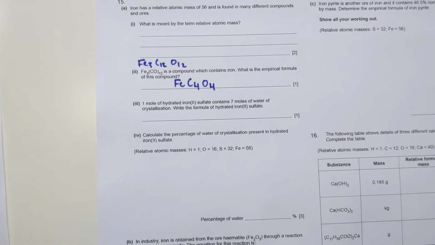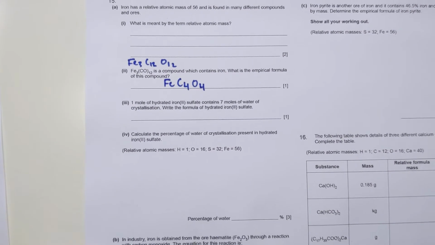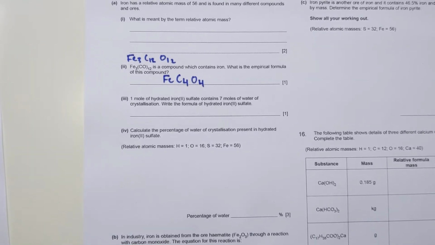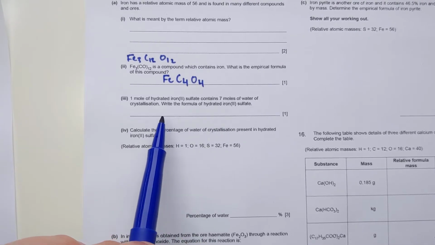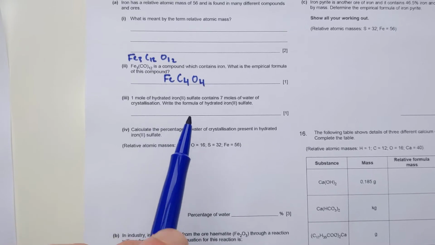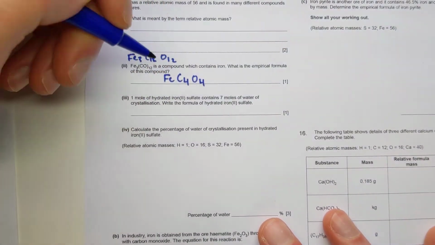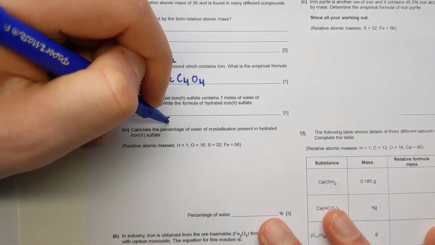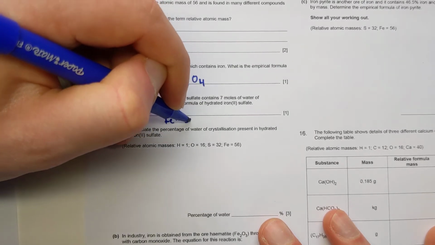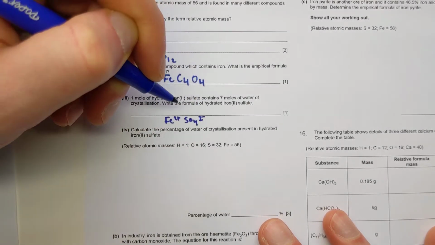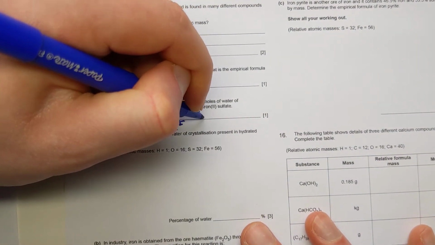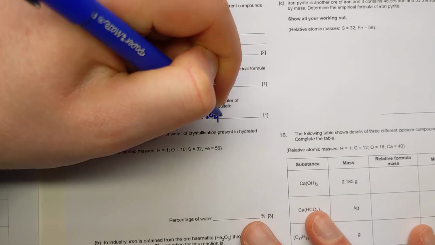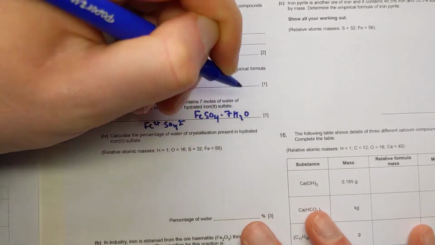Part 3, 1 mole of hydrated iron sulfate contains 7 moles of water of crystallization. Write the formula of hydrated iron sulfate. Again, just making sure you understand what that terminology means. Remember, the moles of water of crystallization is shown by the wee number after the dot in the formula. So for iron sulfate, I'd have to do a wee swap and drop: Fe2+ because it's iron(II), sulfate SO4 2-. Hopefully you can see from that it's just going to cancel out to be 1 of each. So it becomes FeSO4 dot 7H2O for that one.